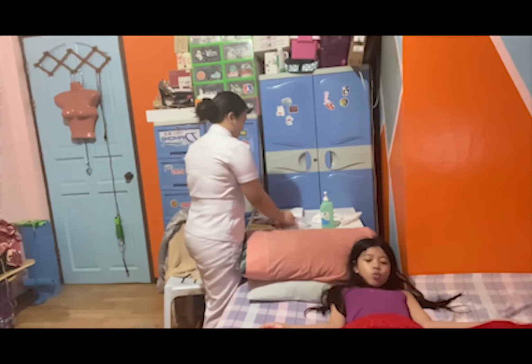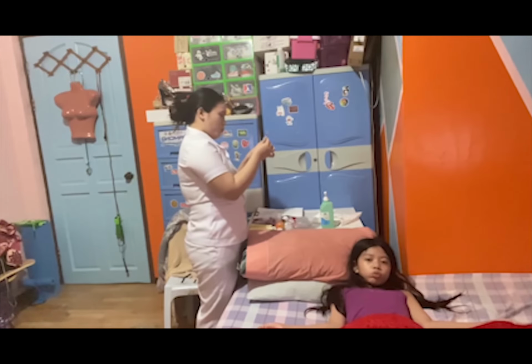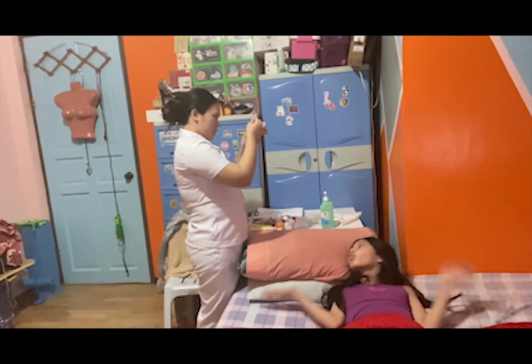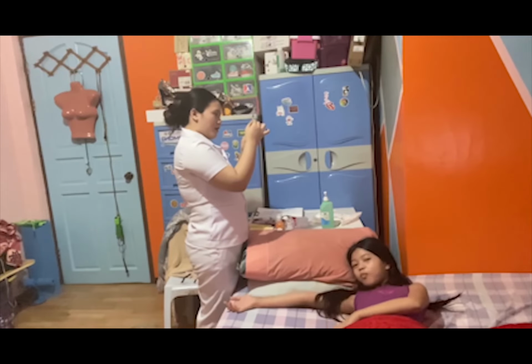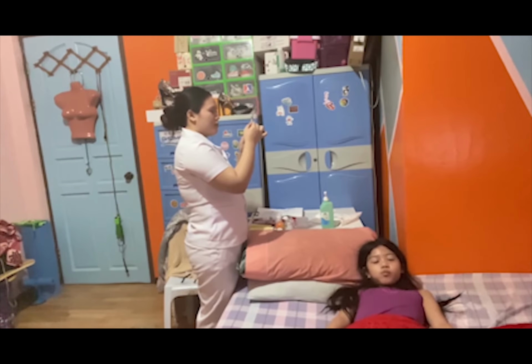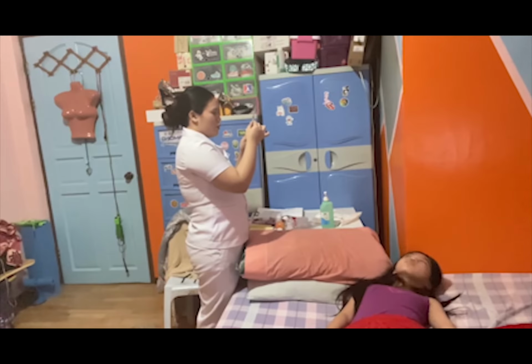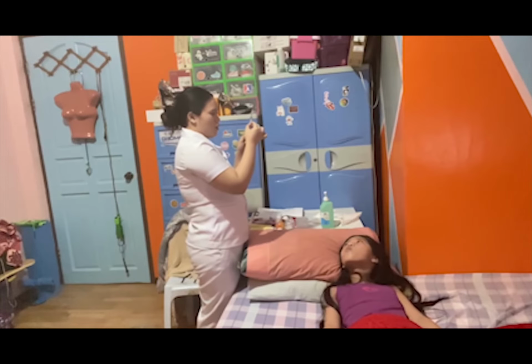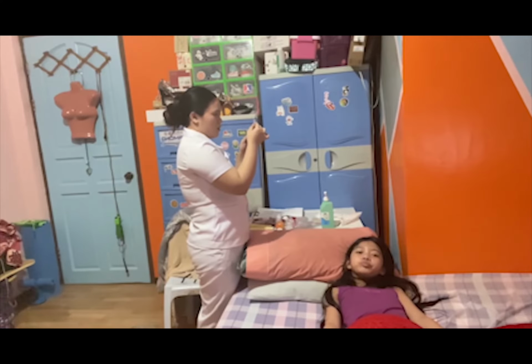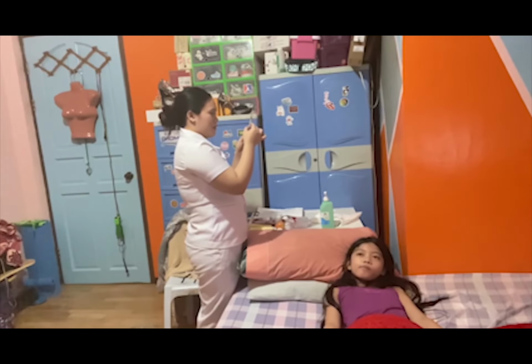Then pull the plunger back. This is used for knowing how many ml of the medication will be used, how many milliliters.